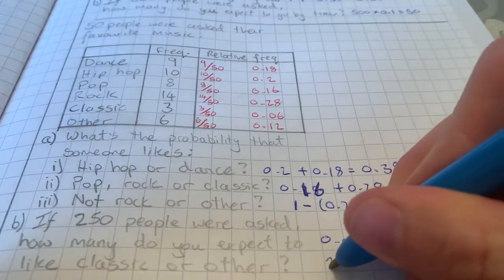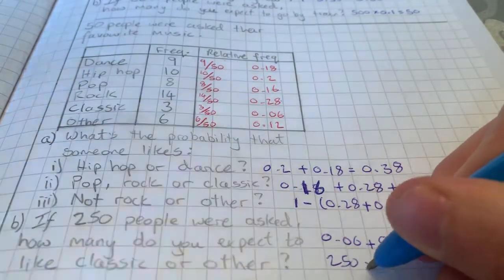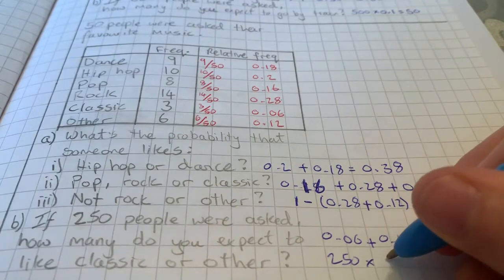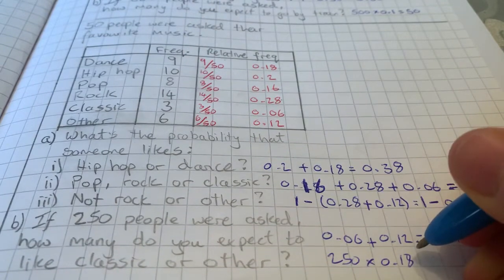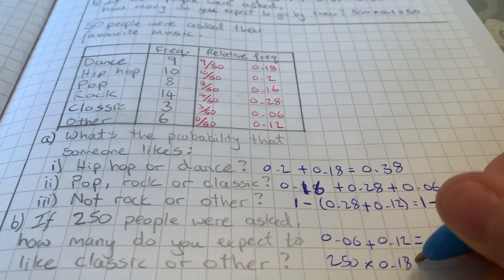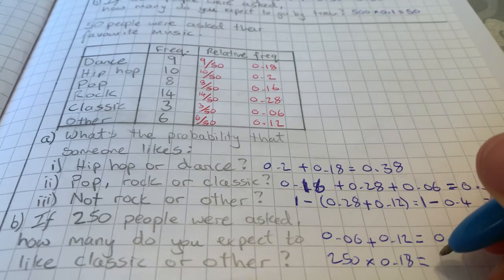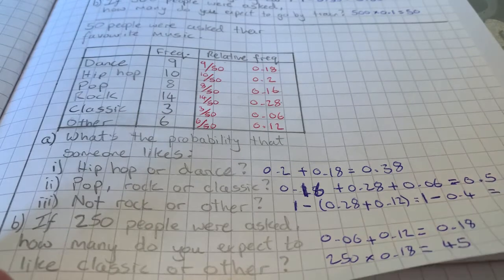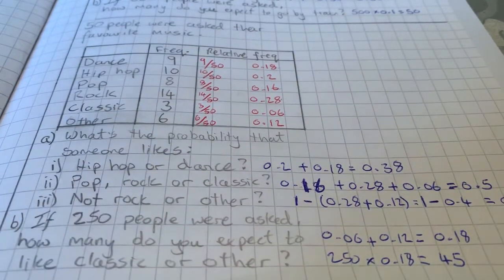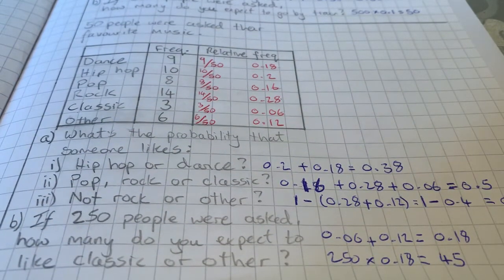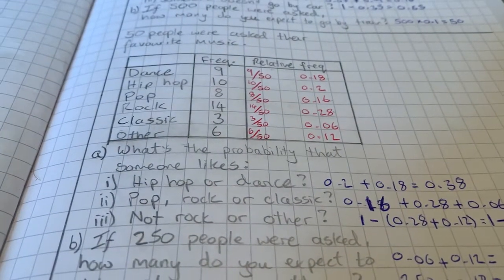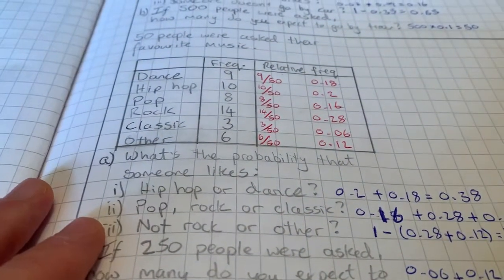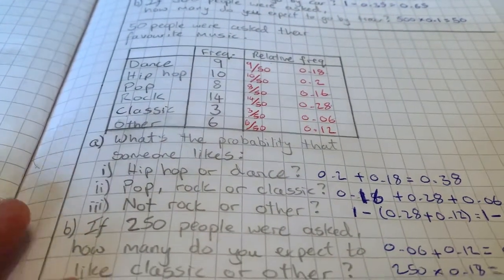Now from here, we're going to do 250 multiplied by 0.18, and that gives us an answer of 45. So 45 people enjoyed classic or other, and that is using and applying relative frequency or experimental probability.